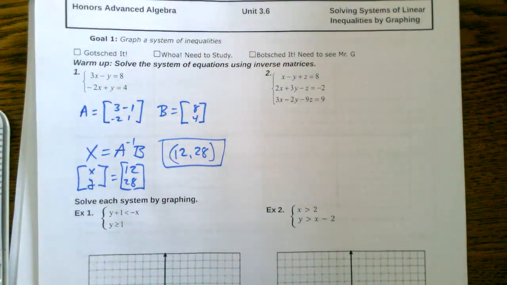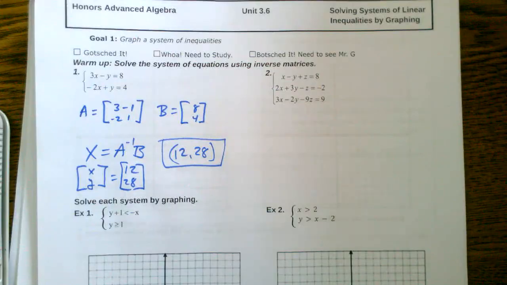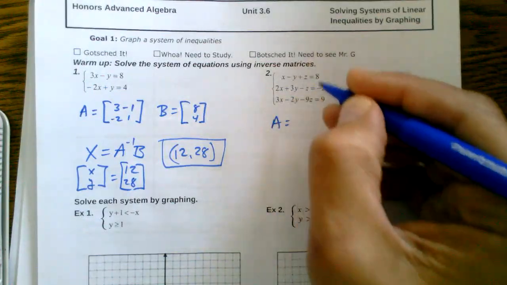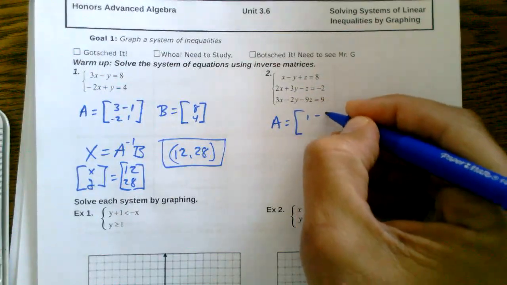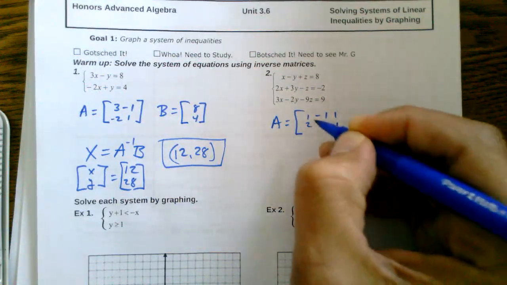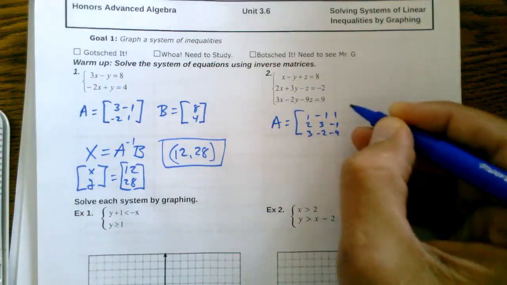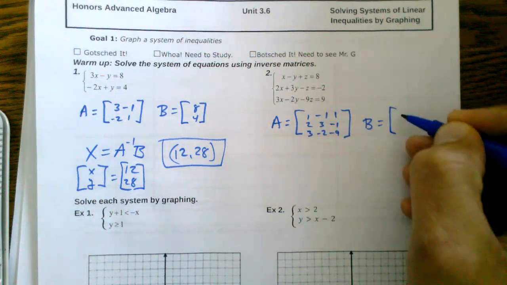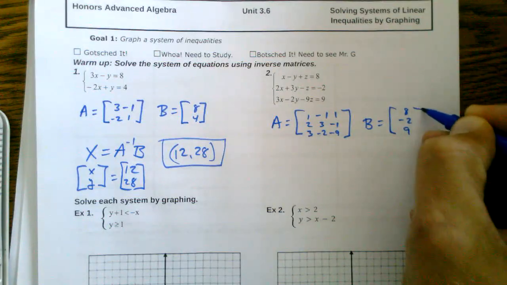All right, so the next one we have is a 3 by 3 matrix, and remember how hard that is to solve by hand. That's why using inverse matrices make it so nice. So again, we're going to go across and just write our coefficients in a 3 by 3 matrix. I've got 1, -1, and 1. I'll go in across, I've got 2, 3, and -1. And the last row here is 3, -2, and -9. Matrix B is our constant matrix, so going down, it's a 3 by 1 column matrix, 8, -2, and 9.